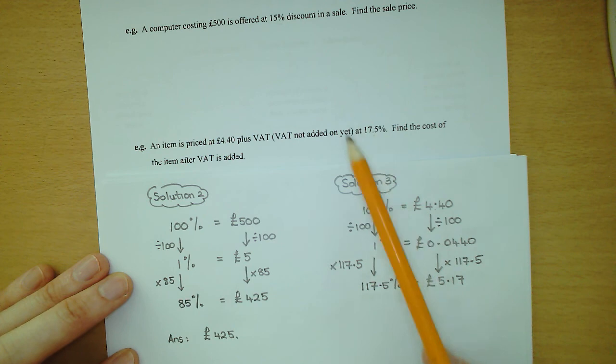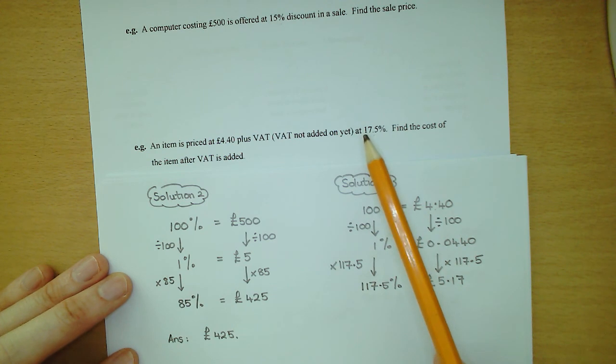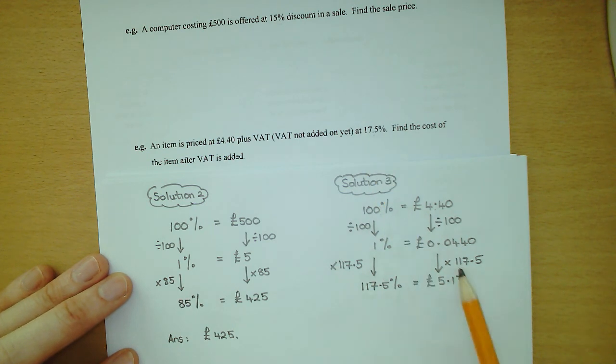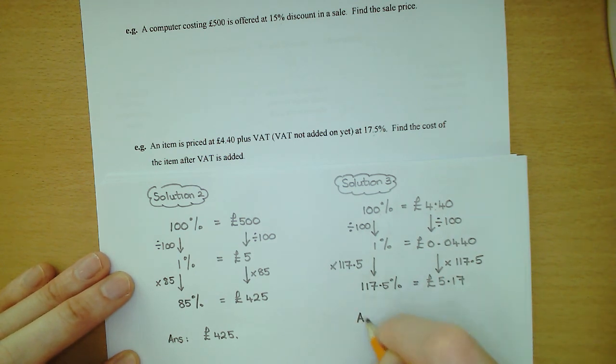So that is what the new cost of the item is after we've added on VAT. In other words, after we've increased it by 17.5%. Do you notice that because we've increased it, its value now is worth more than what its value used to be. So if you're getting an answer here which is smaller than £4.40, then you've made a mistake because you've increased it in value. So the item now costs £5.17.